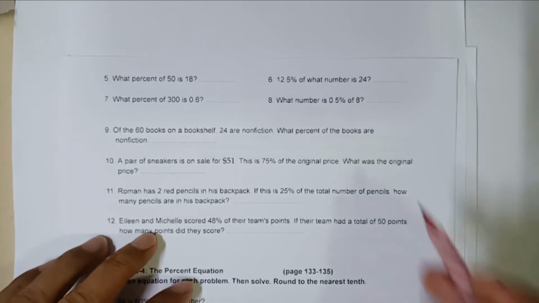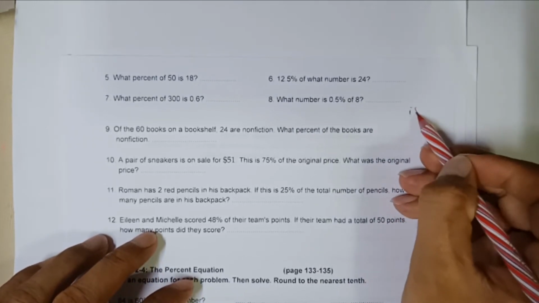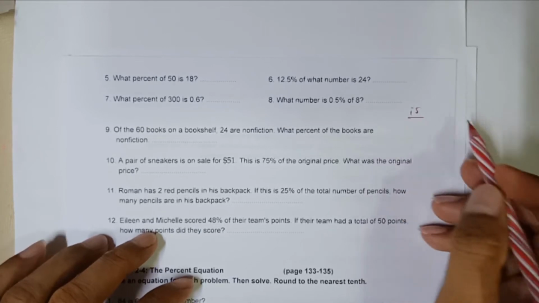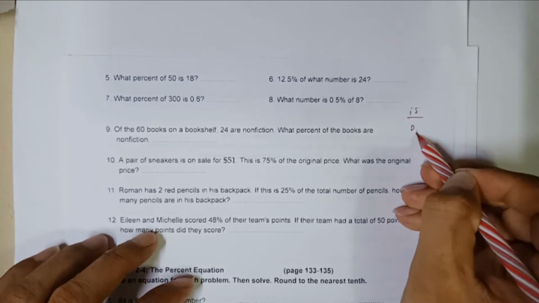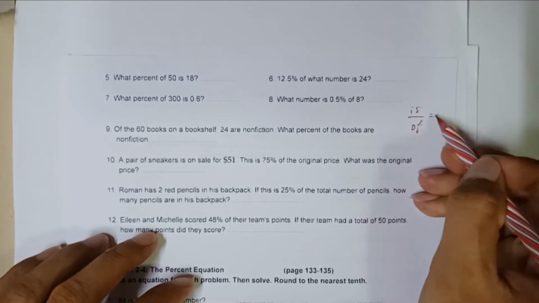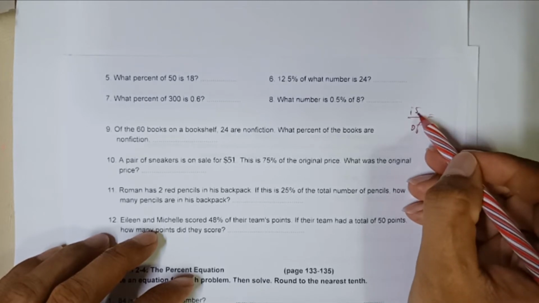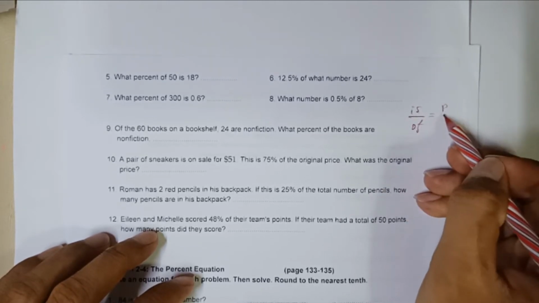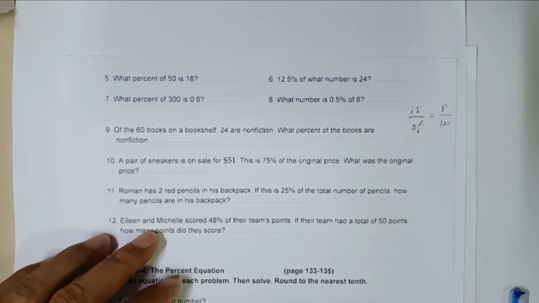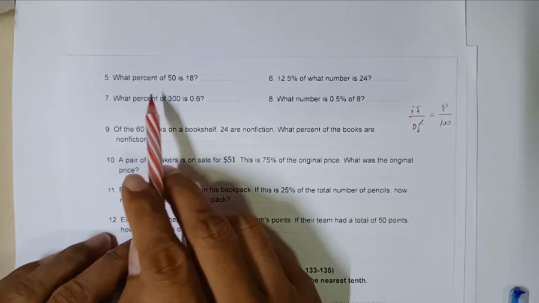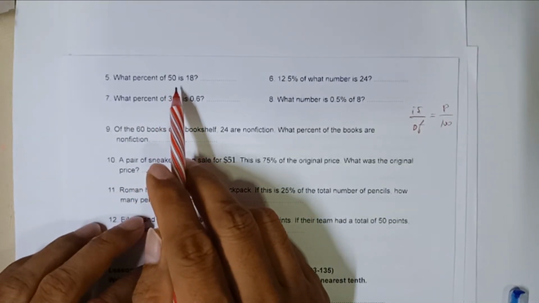Right, same idea. Let me write this part for you. "Is" goes in the numerator, and "of" will be the denominator. So "is" is for the numerator, "of" for the denominator, and percent over 100. Number 5, what percent of 50?